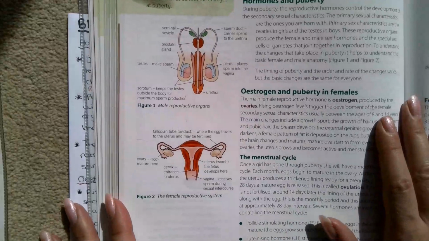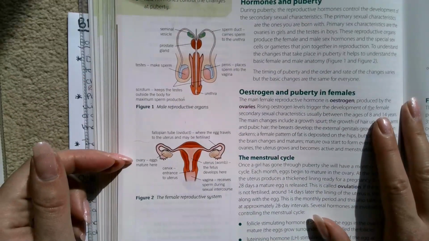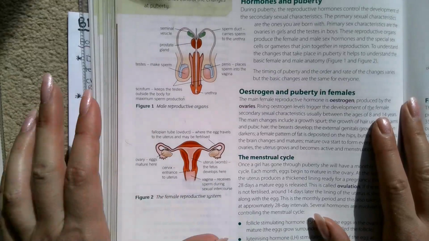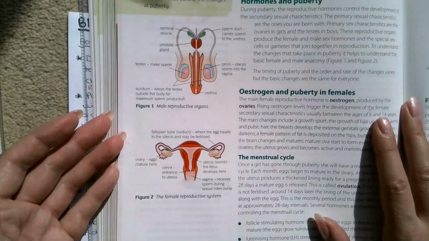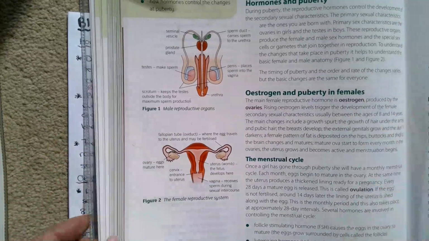So pause the video here and have a recap of the male reproductive system and the female reproductive system. You went through this in year 7, so you should have a rough idea and remember which parts are which and what they do. If not, pause the video now and have a quick look.